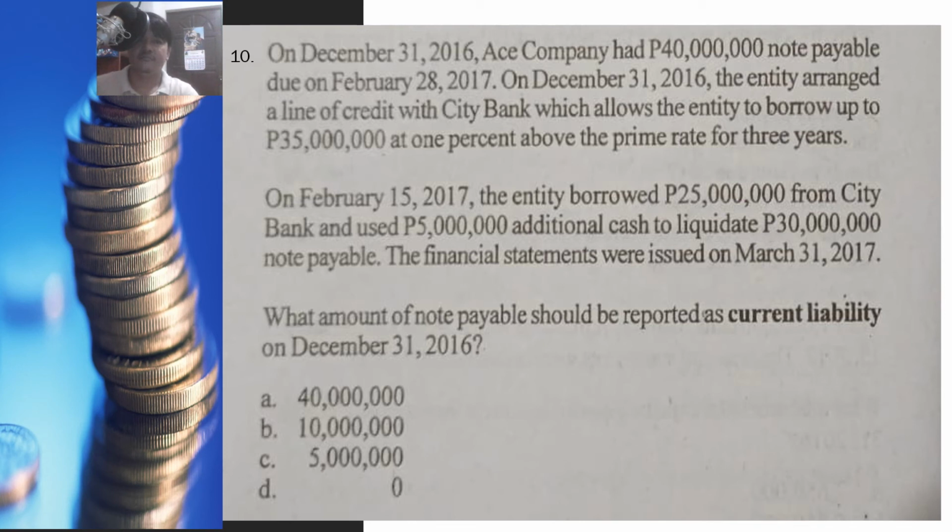However, as a result ng special arrangement na yon, para sa convenience nila, kung kailangan nila ng fund, meron silang matatakbuhan, ang rate nga ay, siyempre, mas mataas 1% above the prime rate. So, kung ano yung pinakamataas na rate, prevailing rate nila, plus 1%.